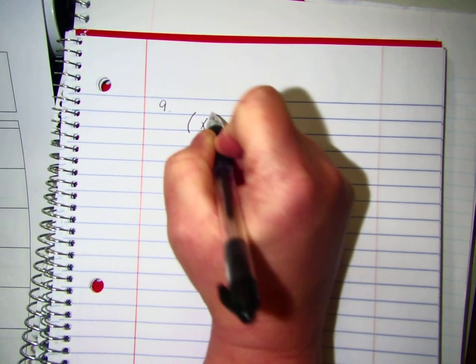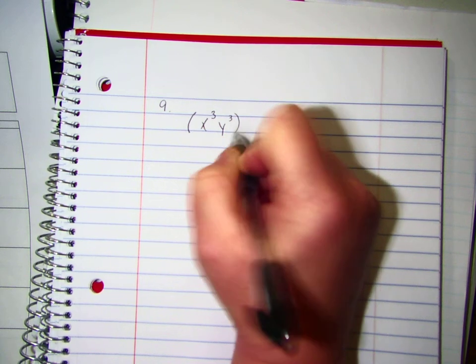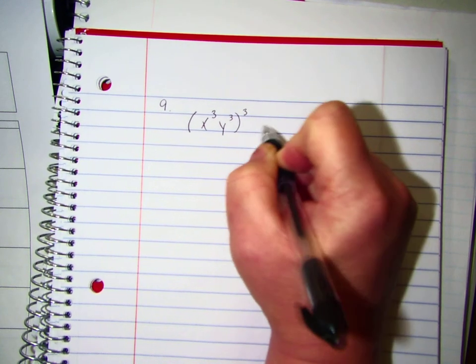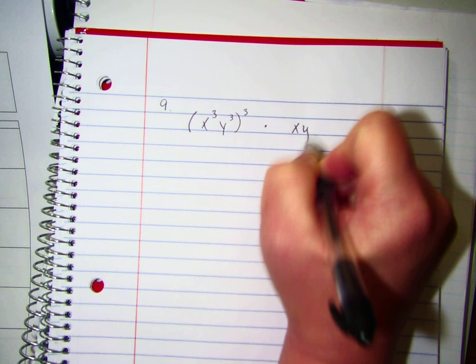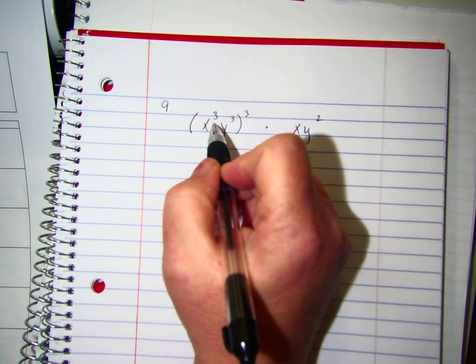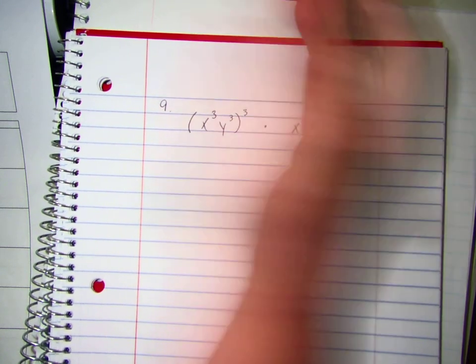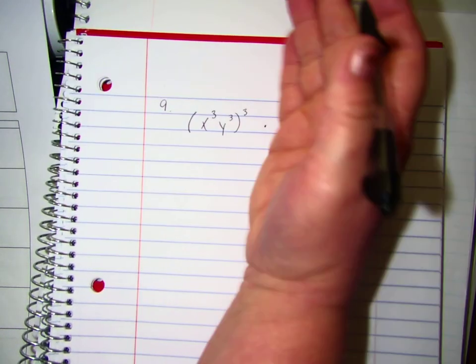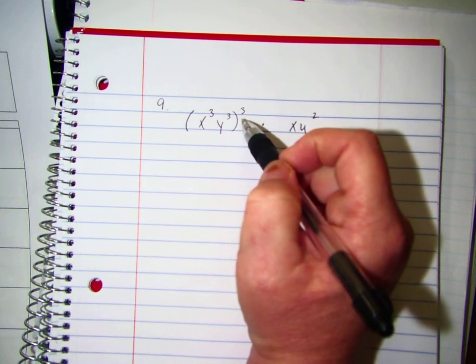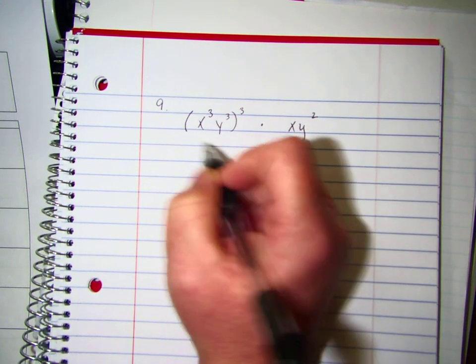9 is x cubed, y cubed, and the whole thing is cubed, times xy squared. Well, what I've got to do is I've got to separate these two and work this whole problem out and then add it with this problem. You always do the power of the power first. Then you do the multiplication and the addition and subtraction.